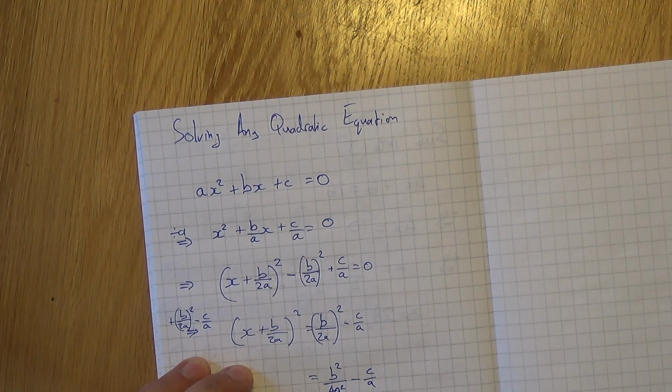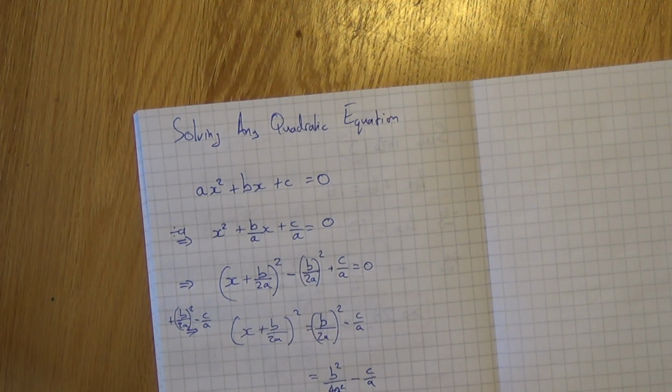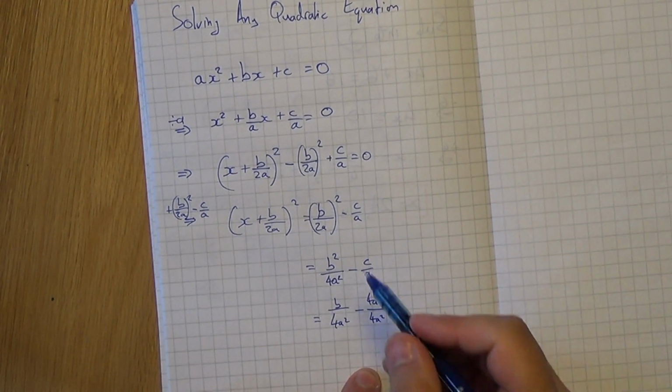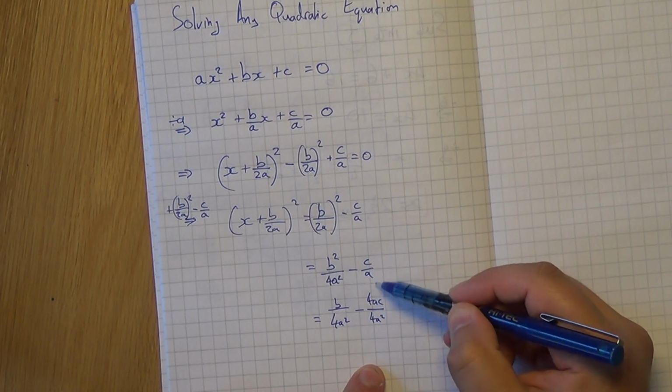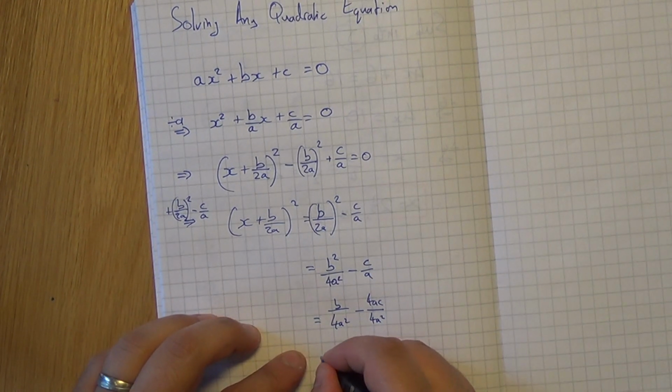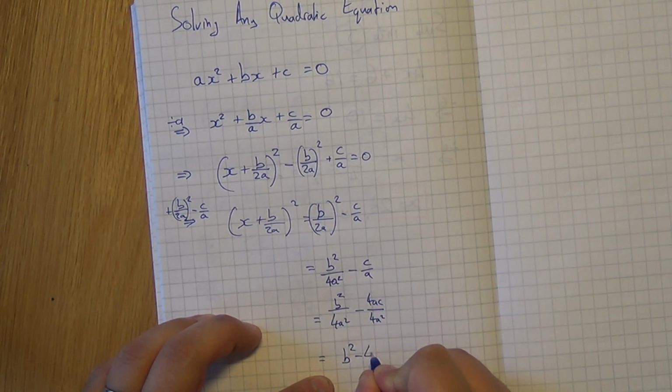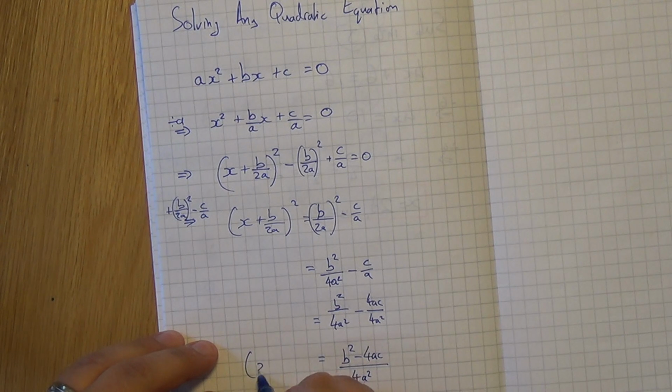Because these are fractions we're going to take away, we need to find a common denominator. That's going to be 4a squared. So to get that to be 4a squared, I've got to multiply by 4a. So this top becomes 4ac. So I've multiplied top and bottom here by 4a to get 4ac and 4a squared. When we subtract those, we get b squared take 4ac all over 4a squared. So that is equal to the left hand side, which I haven't touched for a while.